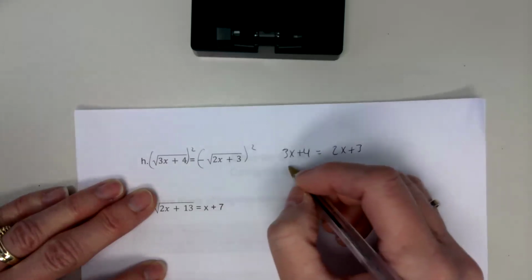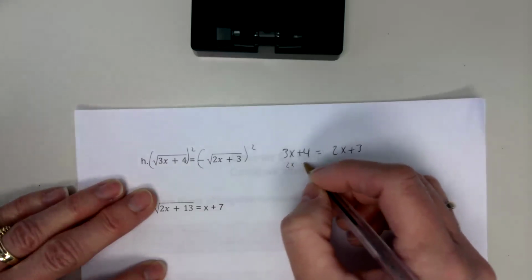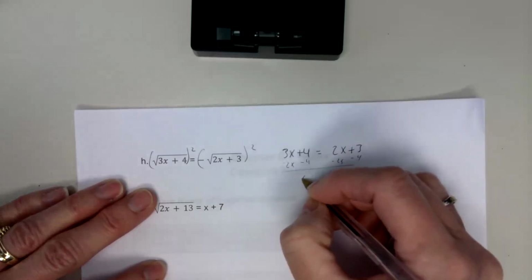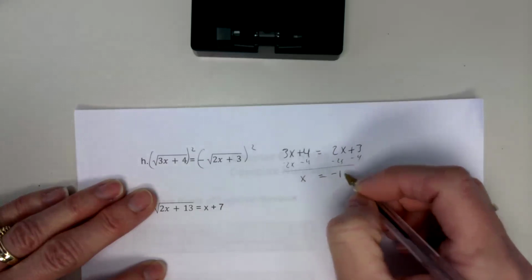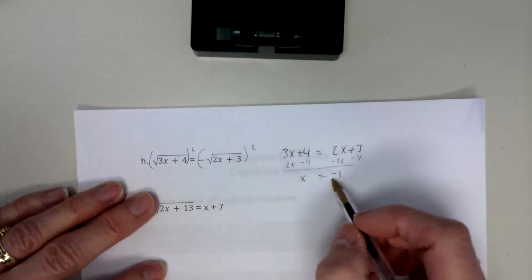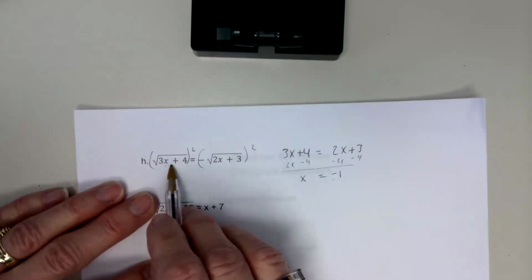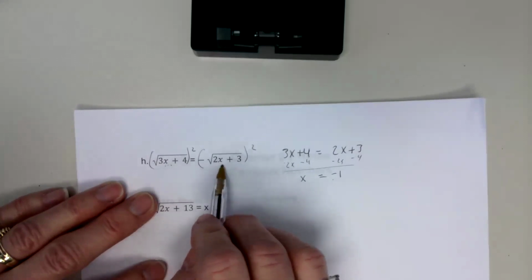And I'm going to move my x's to the left. So minus 2x, and then I'm going to subtract 4. So I have x equals -1. And if I put -1 in for x here, that'll still be a positive under that radical. And if I put -1 in here, I'll still have a positive.